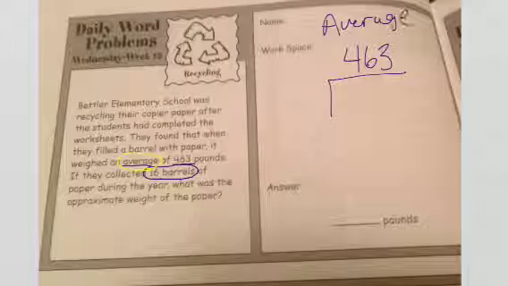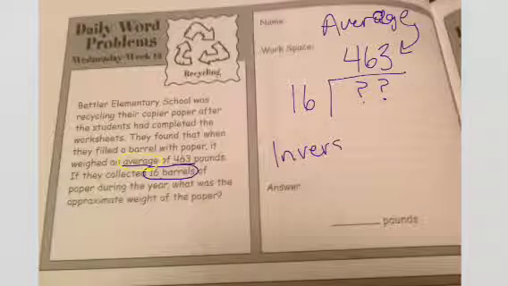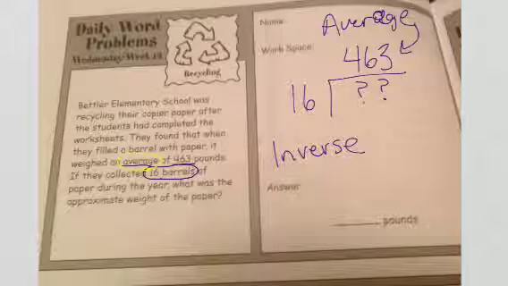They already told me the average is 463. Now, how many of those barrels did they put together to come up with that average? They told us they had 16 barrels. So now what I'm trying to find is that total weight. So what I want you to think about, how many pounds is that going to be? I have this set up as a division problem. Think about using the inverse to try to find that missing dividend amount.